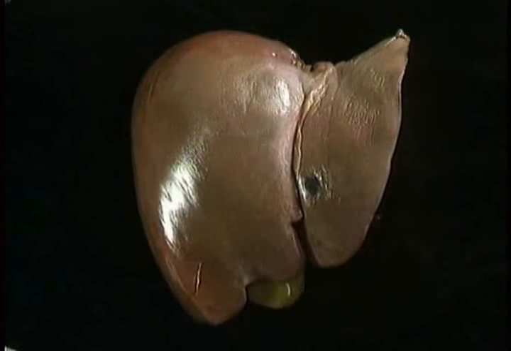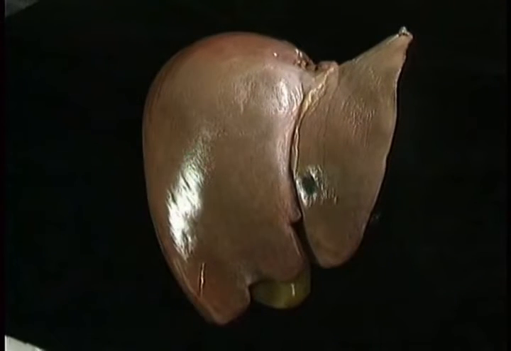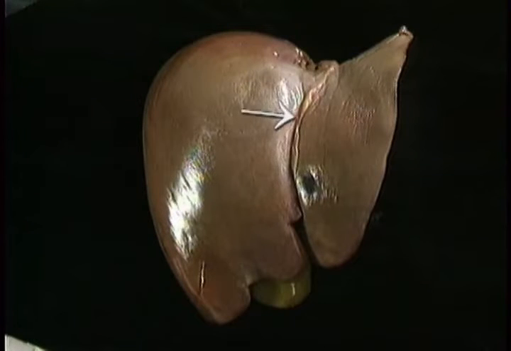In front, the division between the right and left lobes is the line of attachment of the falciform ligament. These named lobes are only surface features that have no functional significance. We'll look in more detail at the gallbladder and bile duct system in just a minute, but first we need to look at the pancreas, which is closely related to the bile duct.